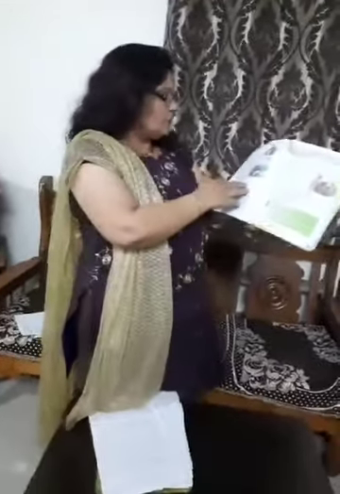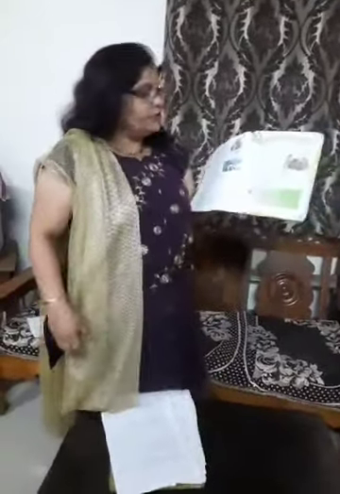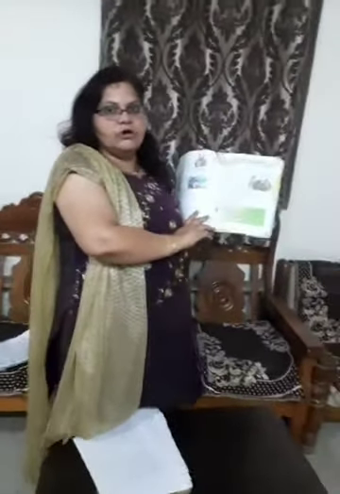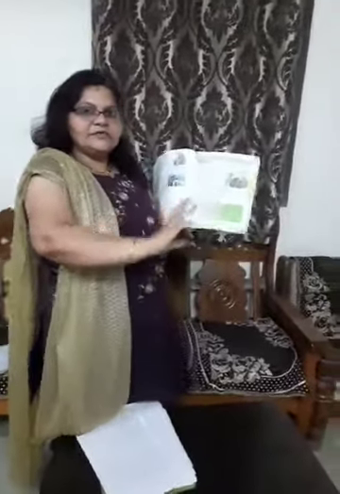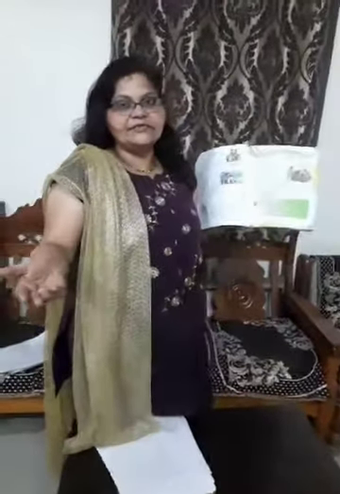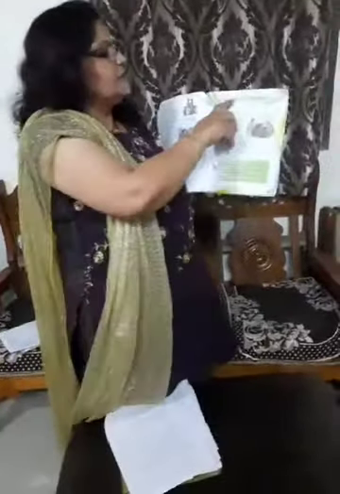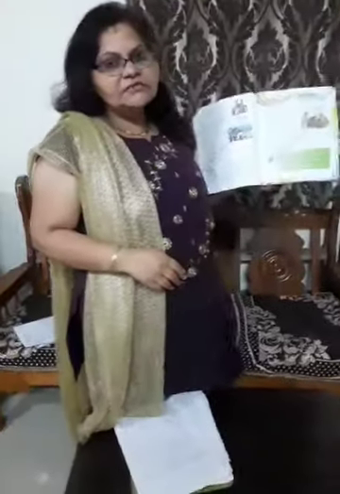So this was about the previous lesson, that is the sentences. But today, as we now know what a sentence is and how to make a sentence, we have to see the kinds of sentences. What are the types of sentences that we are going to see in this lesson, that is kinds of sentences.